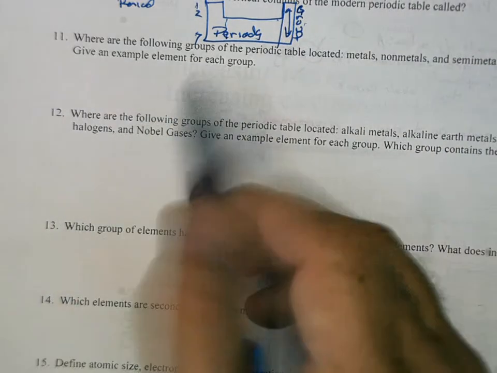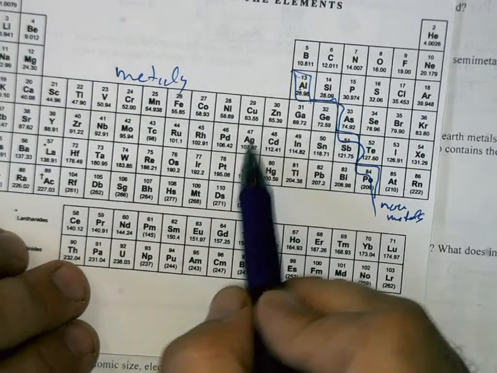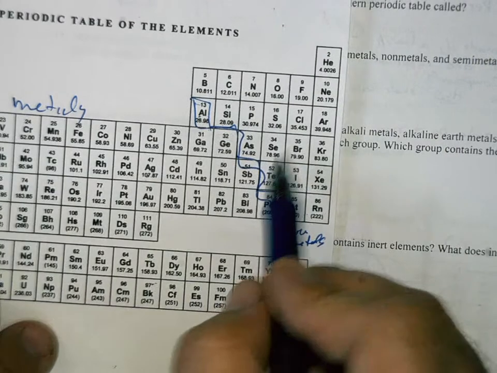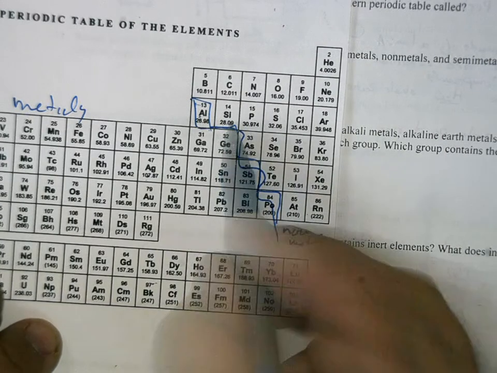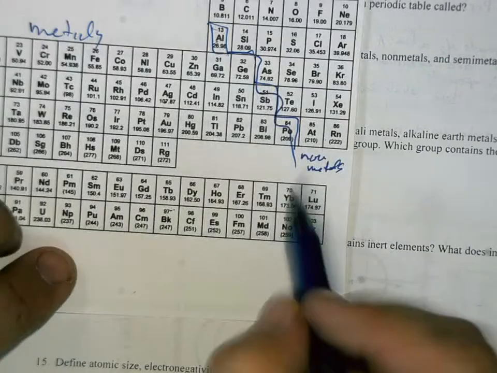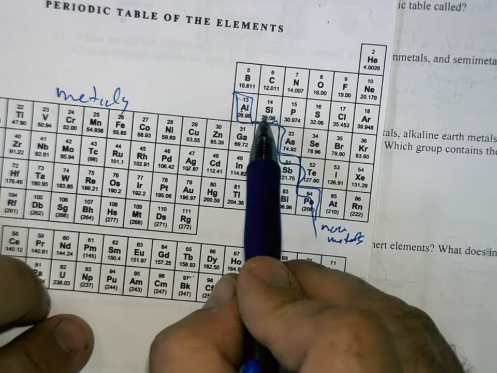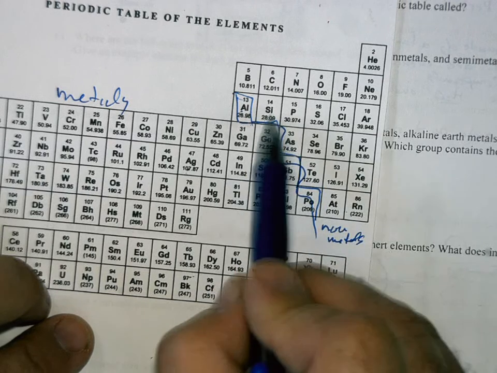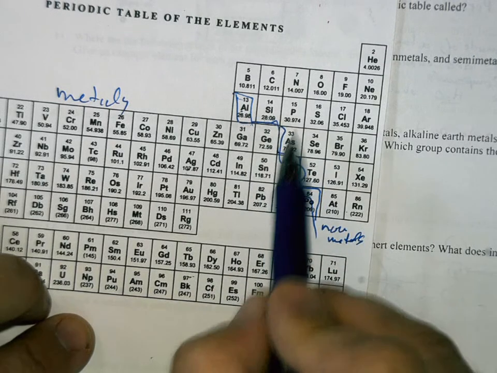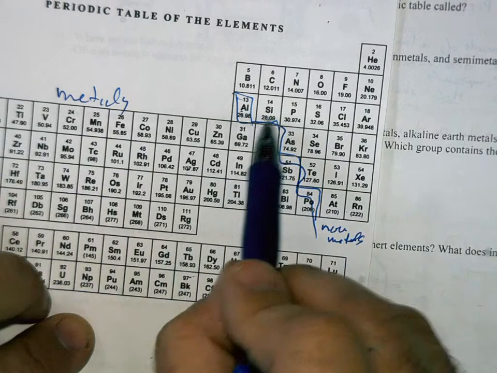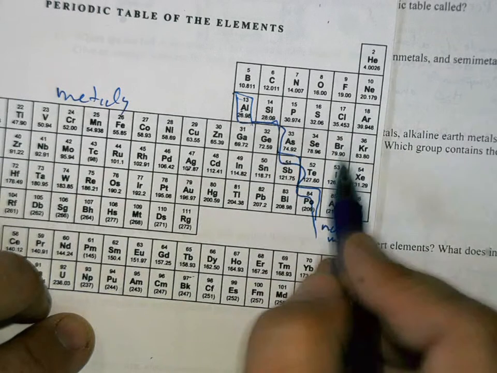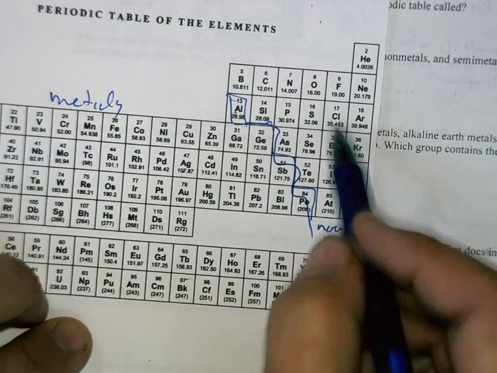Give an example of an element from each group. Well, silver is a metal. And a non-metal would be selenium, or silicon, which is a major component of glass. Actually, silicon's a semiconductor, so that would be a good one, because if you adjust it just right, it can conduct electricity. But if you adjust it another way with electrons, it won't conduct electricity. And probably chlorine is a good non-metal.